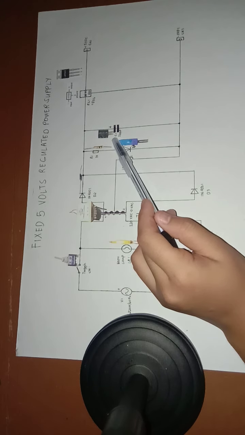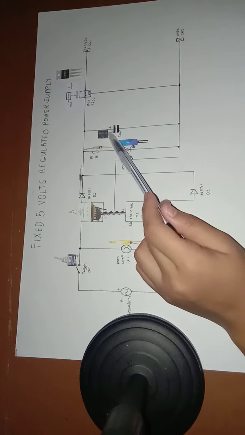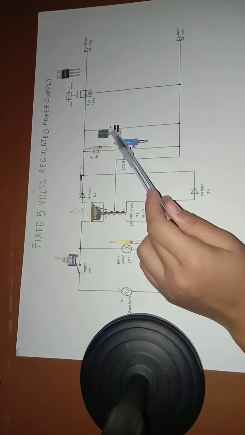The lead which is unlabeled is the positive lead. So this is the negative and this is the positive.